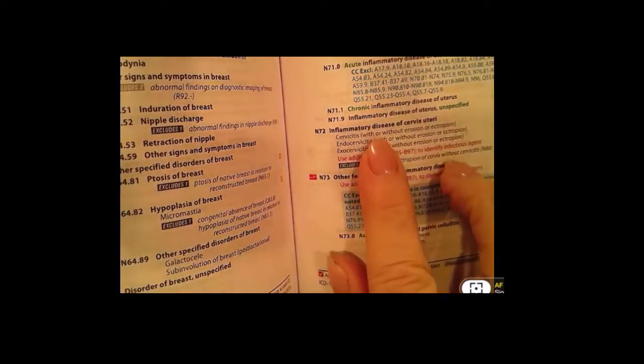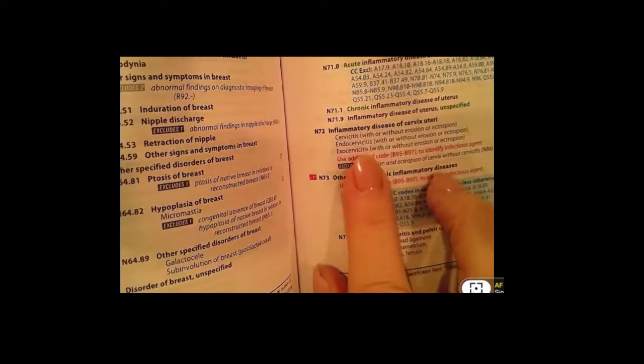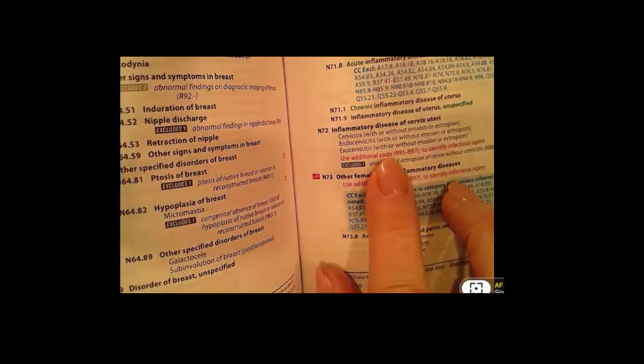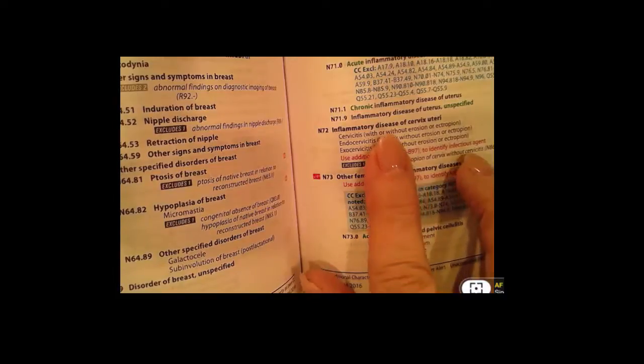There we go. And it's right here. Inflammatory disease of the cervix uteri, N72. Notice this use additional code. If we had been given the organism responsible for this infection or this inflammation, we would code that. And it would be somewhere in this B95 to B97 category. But we weren't given that, so in this case, we don't code that.